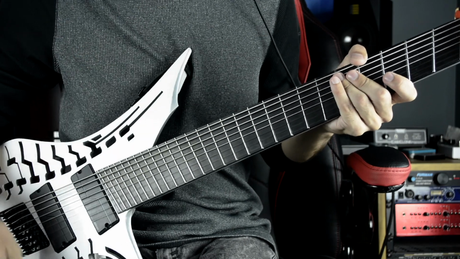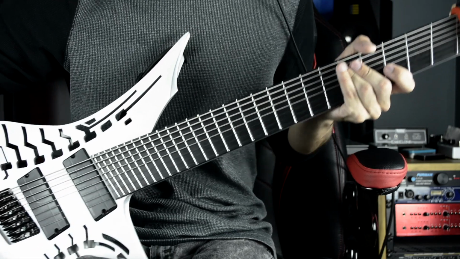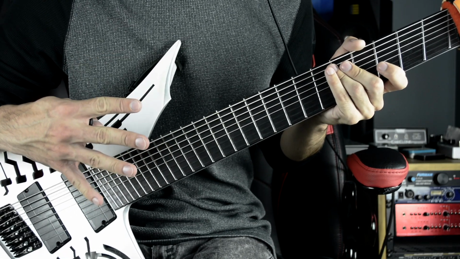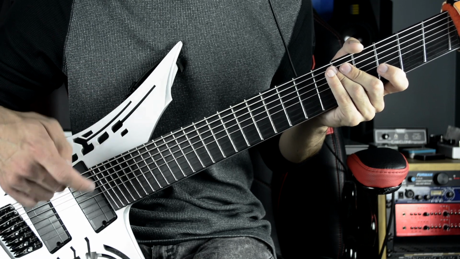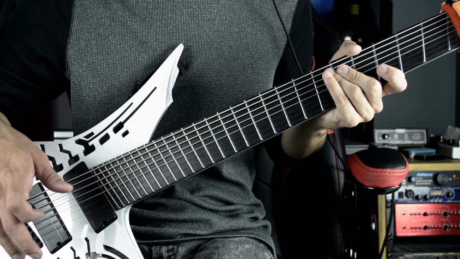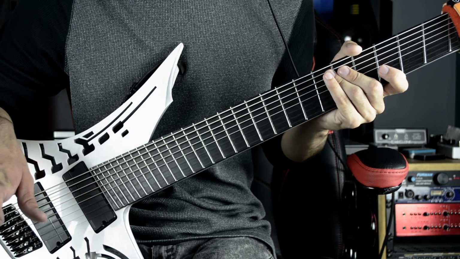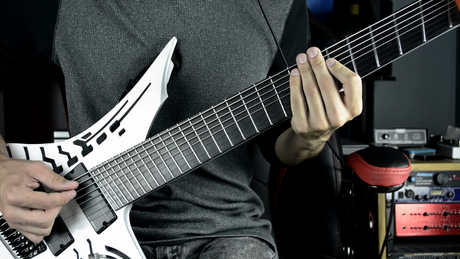Okay, time for the 2nd verse. So the 2nd verse is structured the same. 4 segments of the verse riff, followed by the bridge, and then 2 more of the main riff. So this time they're all going to be pretty much played differently. So altogether, the 2nd verse is played like.